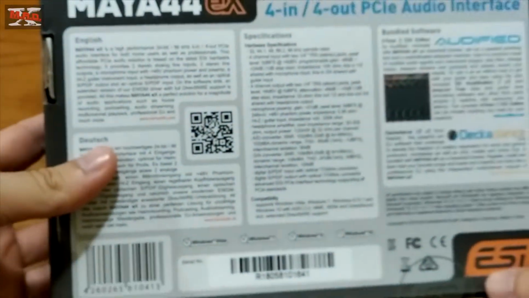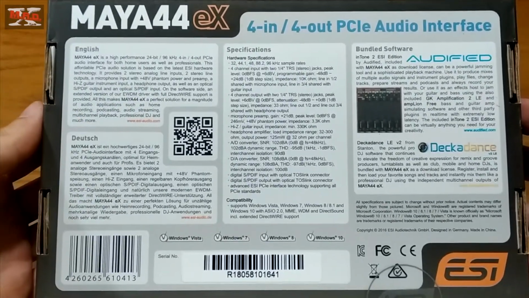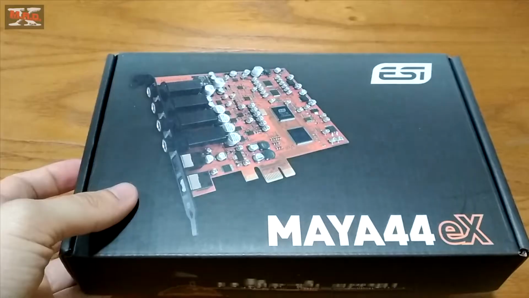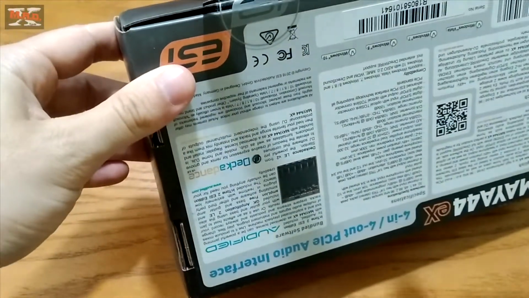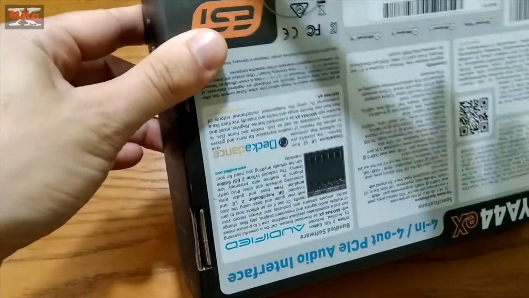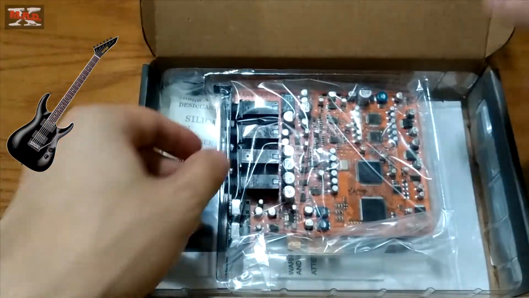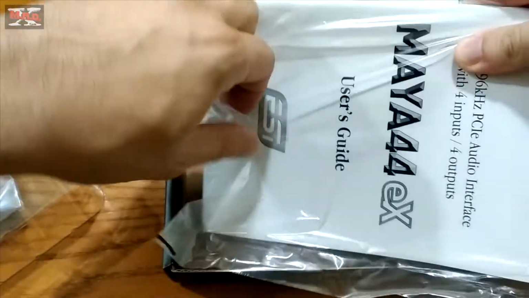The MAYA44ex is equally suitable as a low-cost PCIe solution, and for professional users who require the highest compatibility with all modern PCs with a PCIe slot, offering 2 analog stereo inputs, 2 analog stereo outputs, a microphone input with 48 volt phantom power, a high Z input, and controllable headphone output, an optical S/PDIF digital output, an optical S/PDIF digital input, and modern WDM drivers.